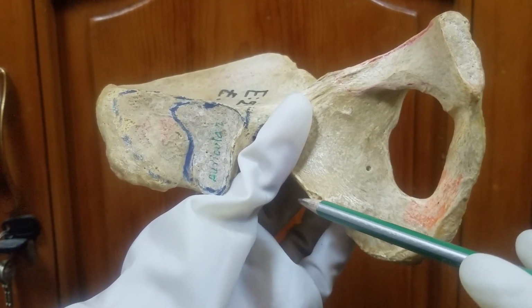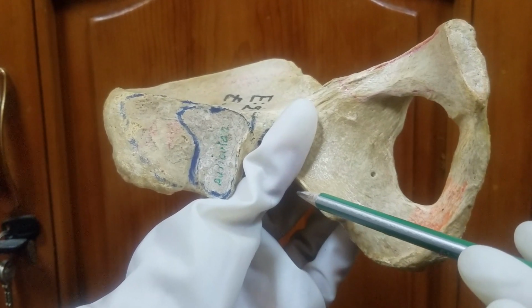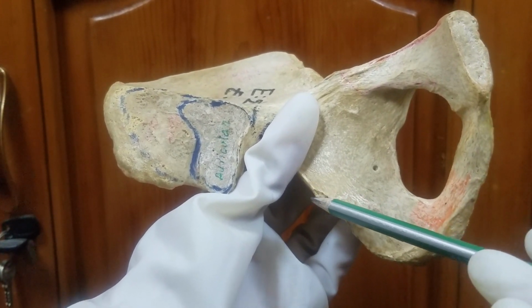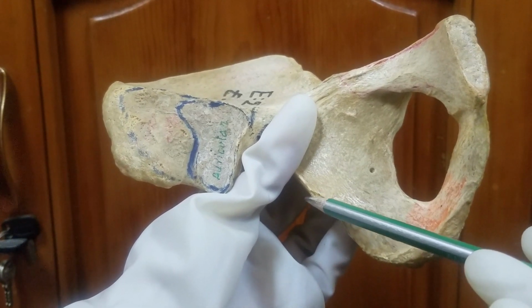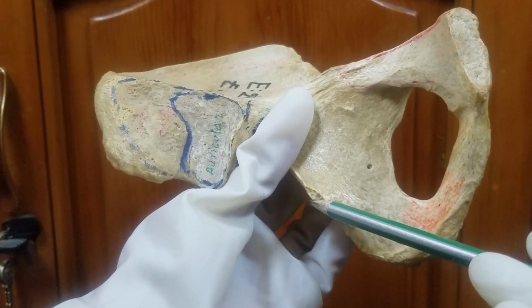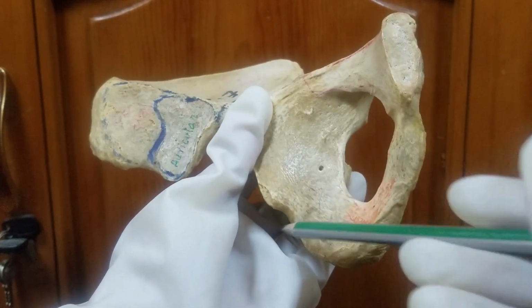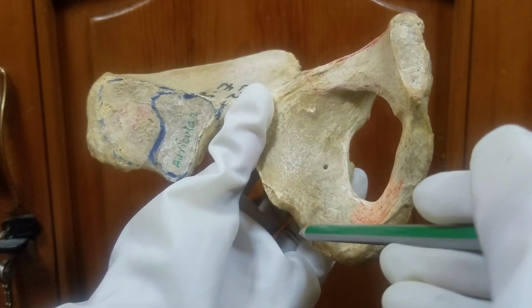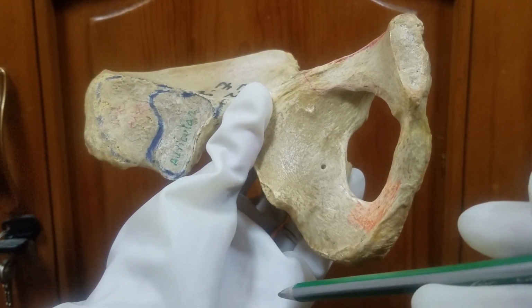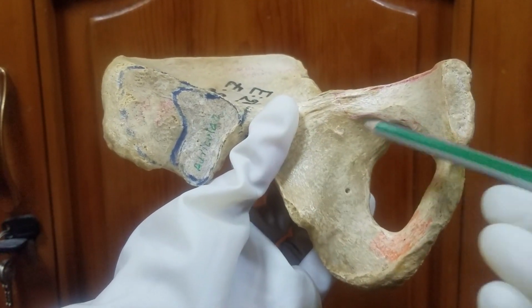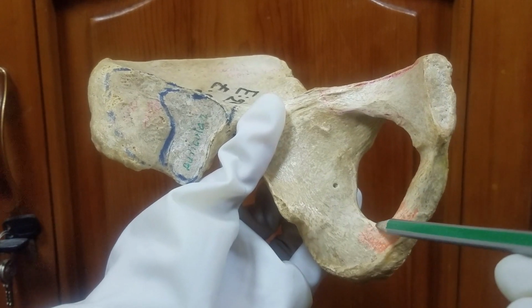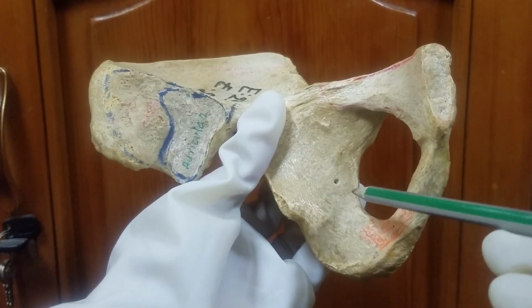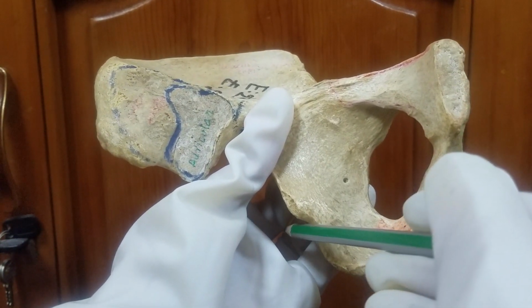Then it also provides origin to levator ani, its posterior fibers. It is also related with the internal pudendal vessels and nerve to obturator internus. The lesser sciatic notch is occupied by the tendon of obturator internus. The obturator internus takes its origin from the margins of the obturator foramen, and then it passes through this part.